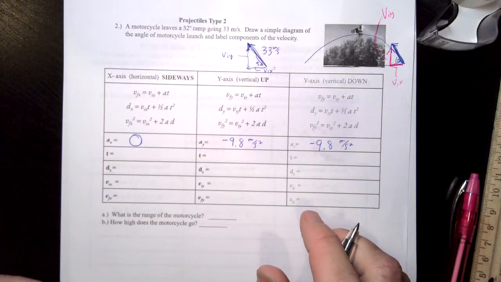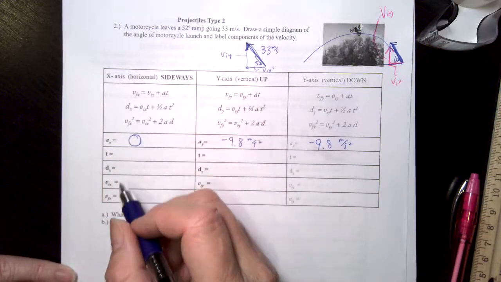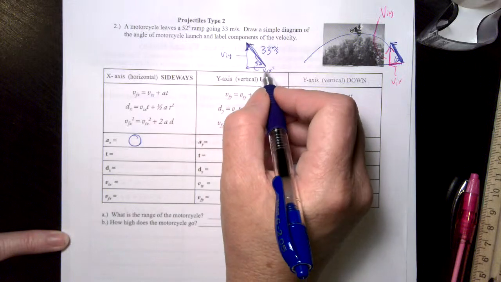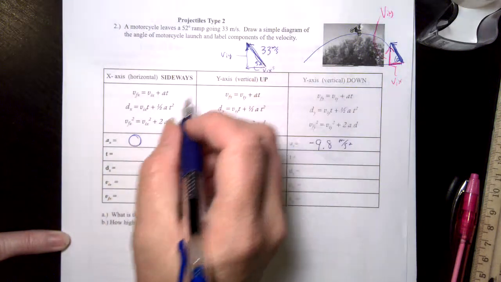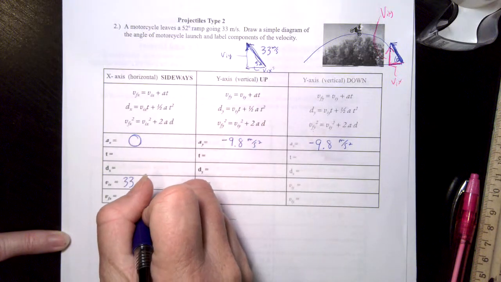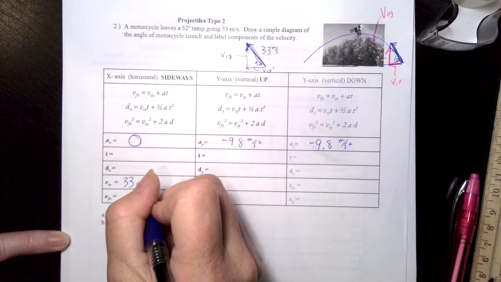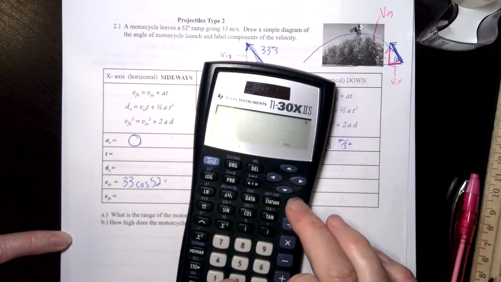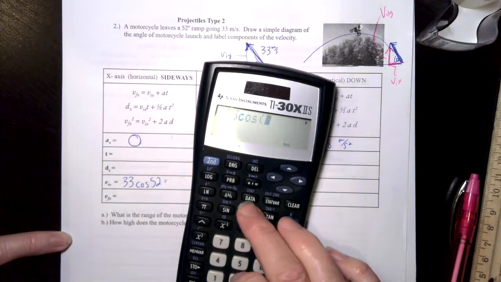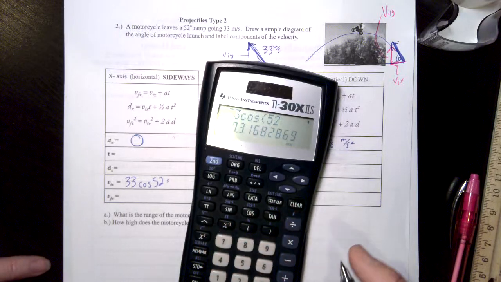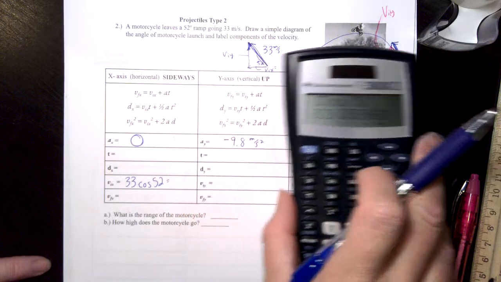Now what other things do we know? Well, we know these velocities, sort of. So you got to do some trickery here. The V initial in the X axis is not your full 33. Hopefully you watched the other video that explains why this is going to be the cosine of that angle 52. It's not the full 33, the partial of it. What partial? Cosine 52. That gives me the adjacent side, and I'm going to round to the tenth. So 20.3.